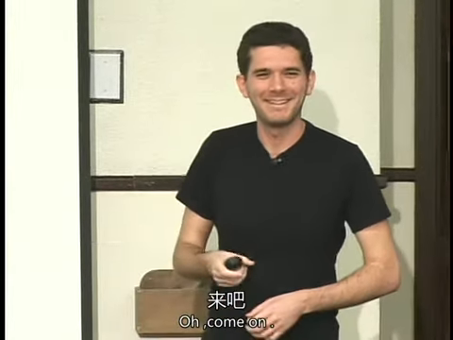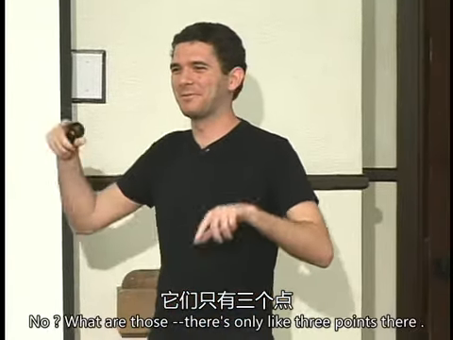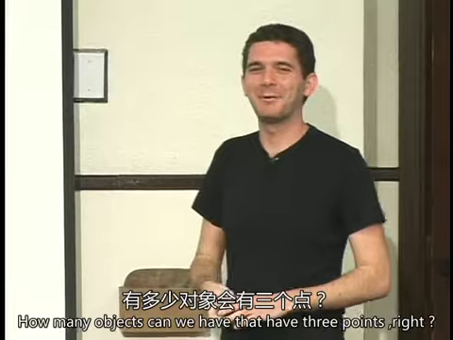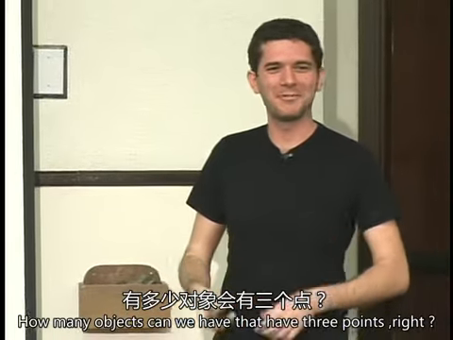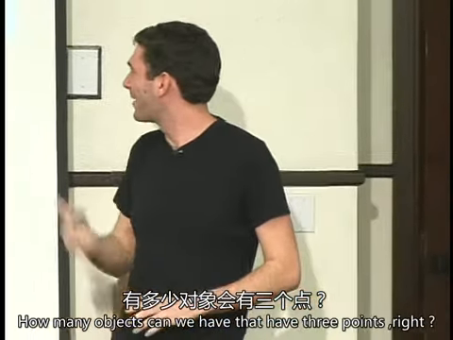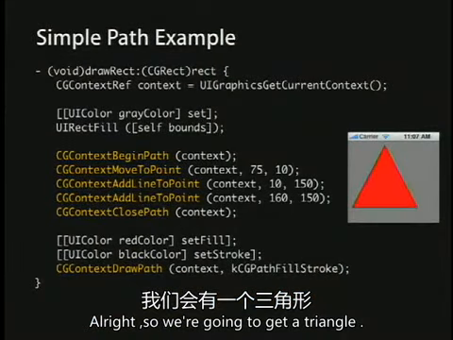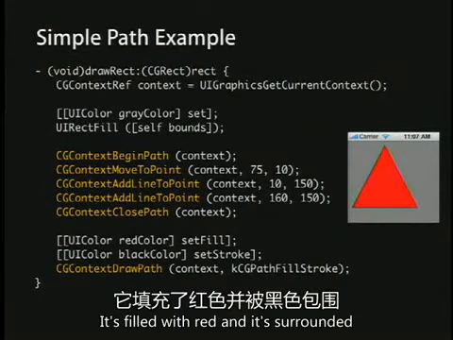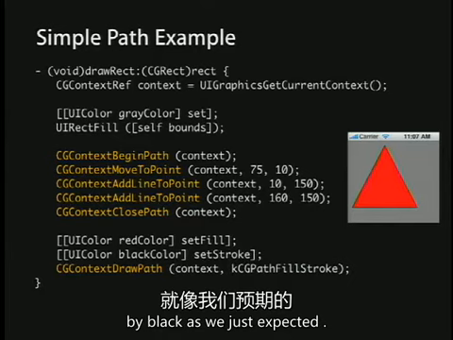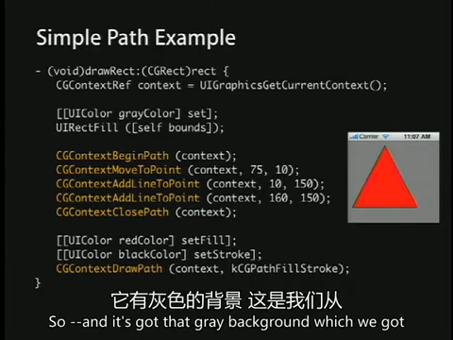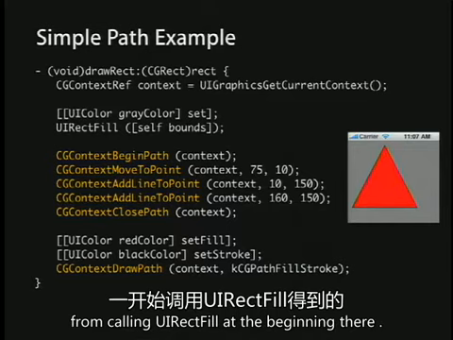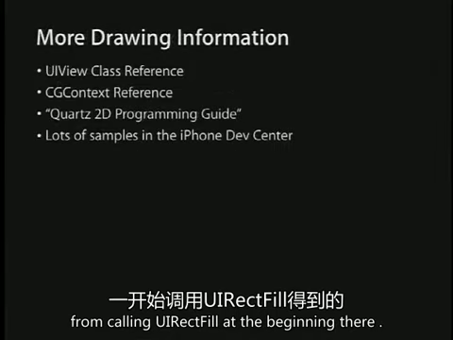Oh, come on. No? What are those? There's only like 3 points there. How many objects can we have that have 3 points? All right. So we're going to get a triangle. It's filled with red, and it's surrounded by black, as we just expected. And it's got the gray background, which we got from calling UIRectFill at the beginning there. I don't know. You guys need some geometry, I think.